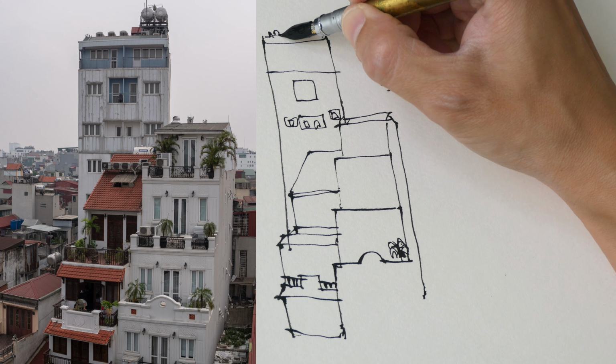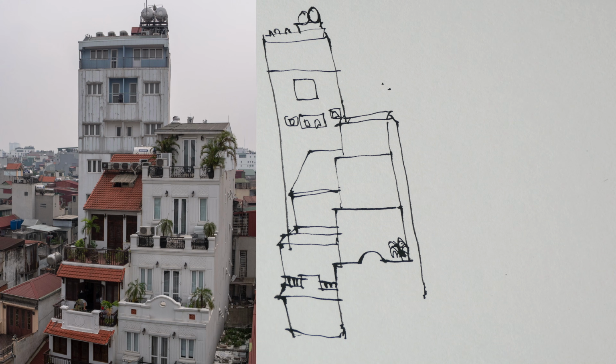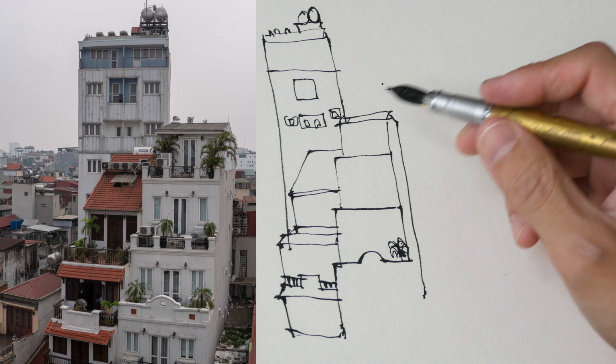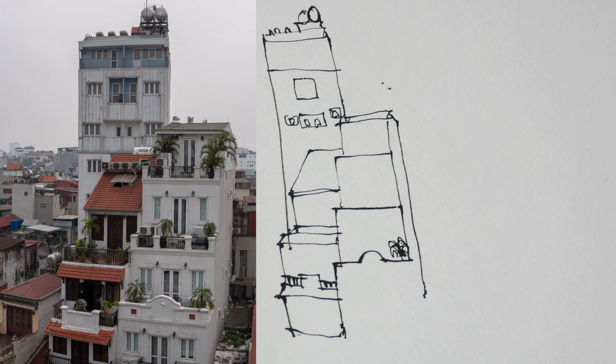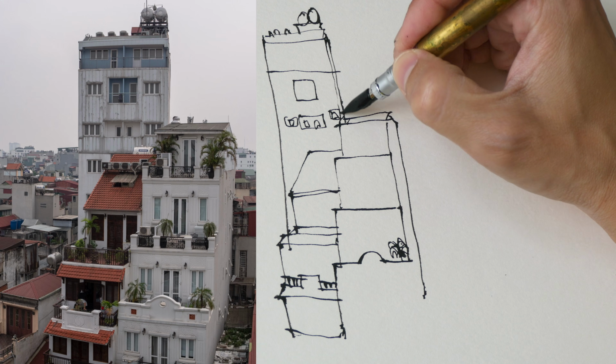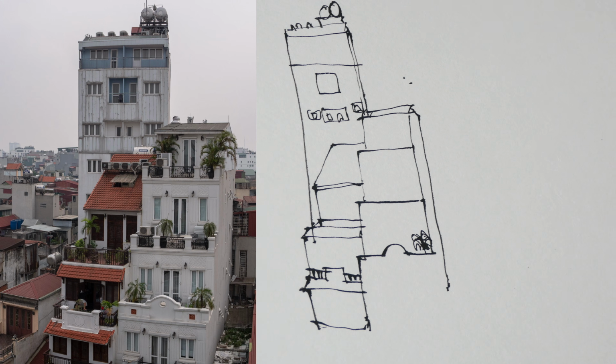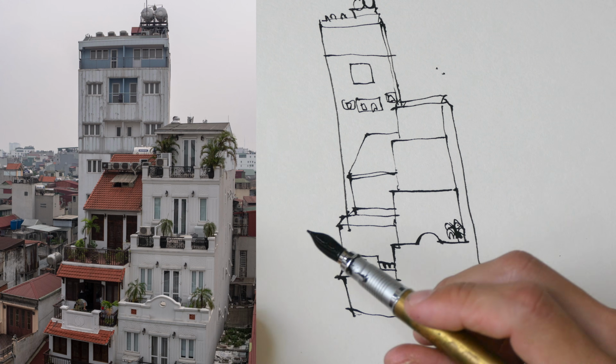We have some things at the top there, 2 water tanks, and you can go in and fill in the details. These 3 buildings are almost complete except for the details. Now we can draw the buildings, the shorter buildings.